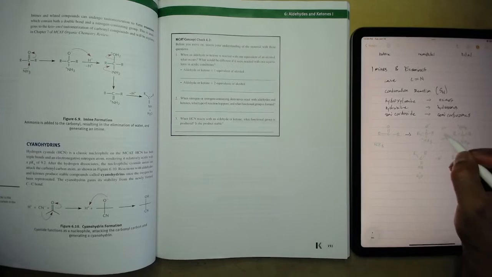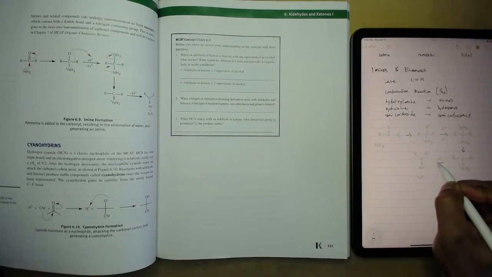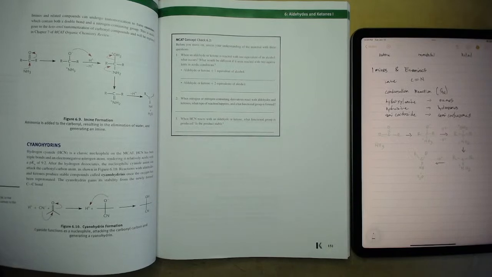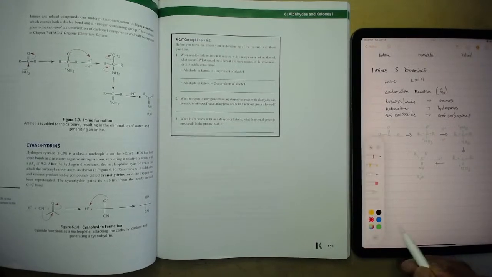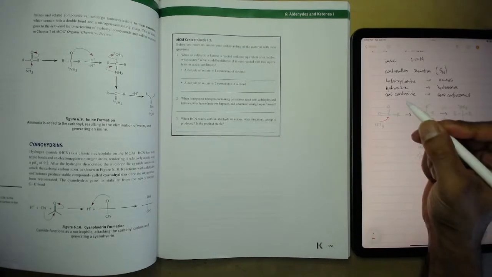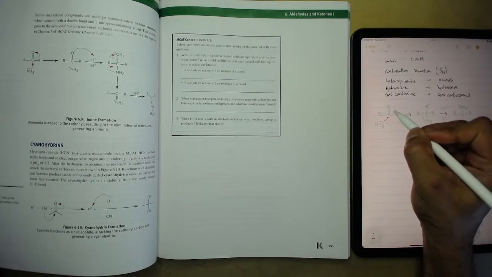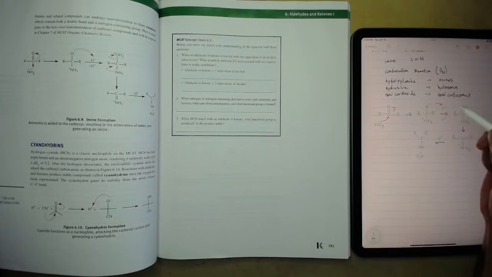Let's draw some arrows. And finally, let's draw some red arrows to show the nucleophilic attack. Initially, you have the carbonyl opening. Then we have that negative oxygen attacking a hydrogen.